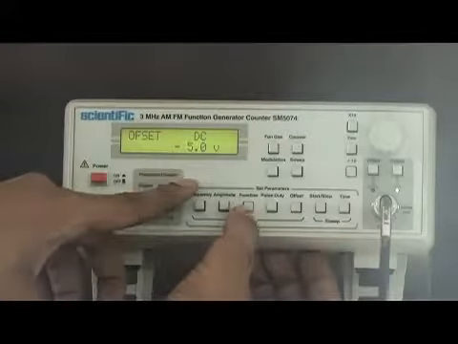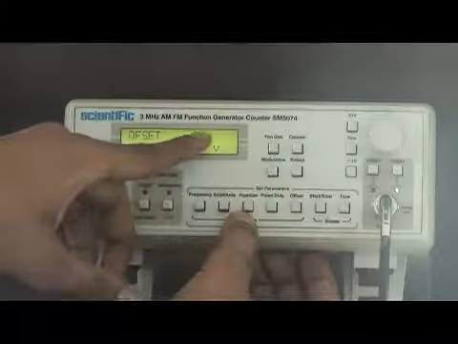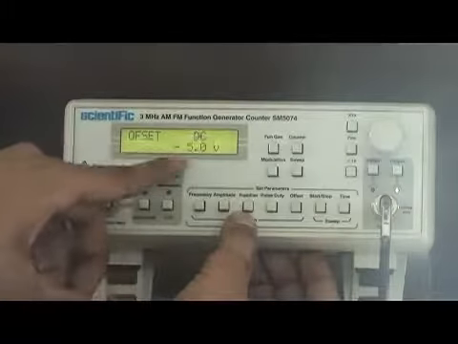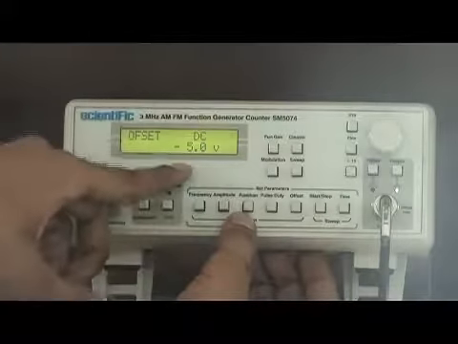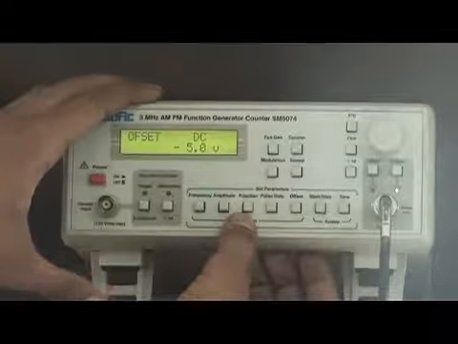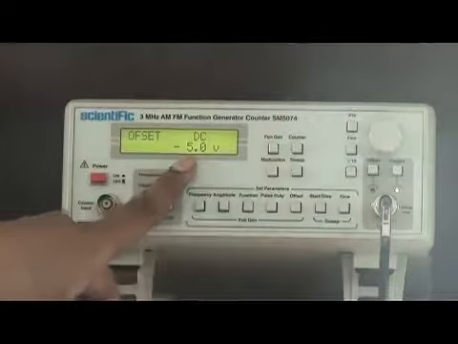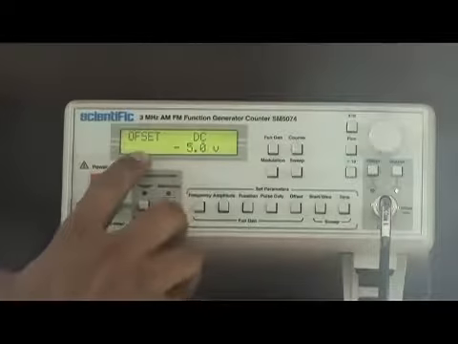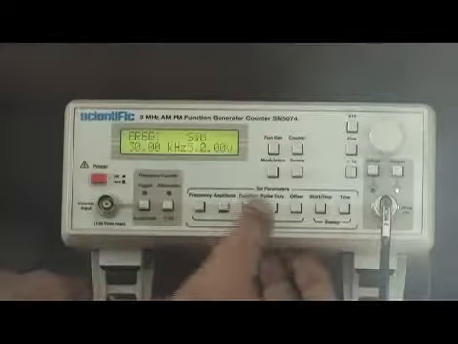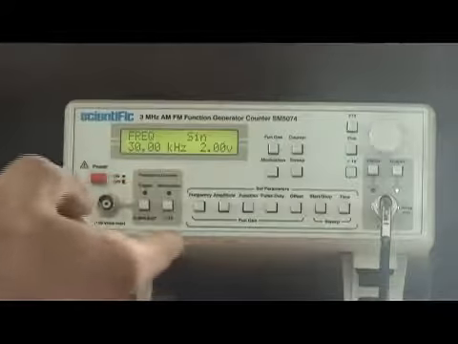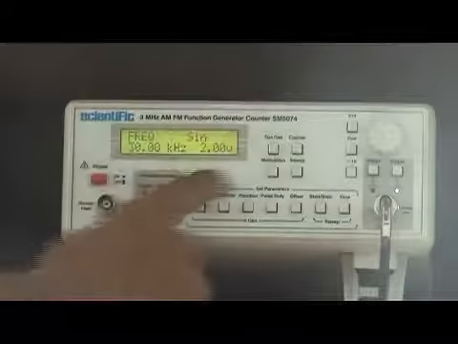When I press it again, it is called DC. DC means direct current signal. It is a negative DC signal being generated by this function generator, whose amplitude is 5 volt. Now we all know that DC doesn't have frequency, so that's why when it is DC there is no option of frequency. Again when I press it, we come back to the normal screen where all the parameters are shown.